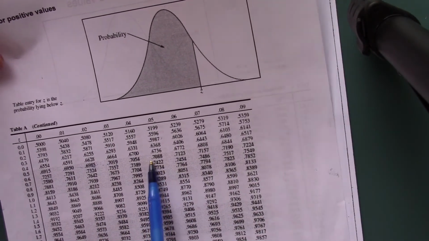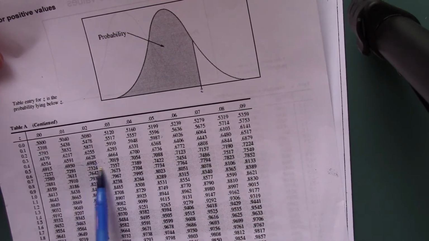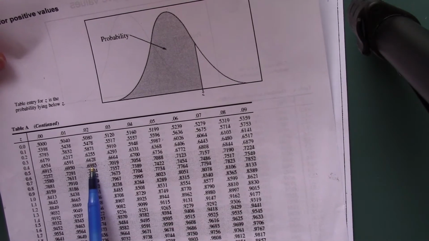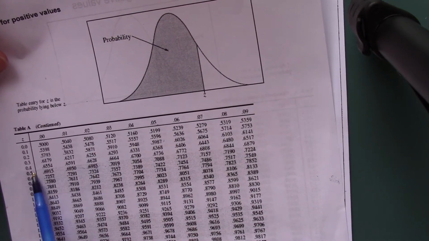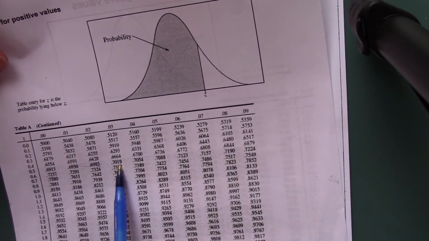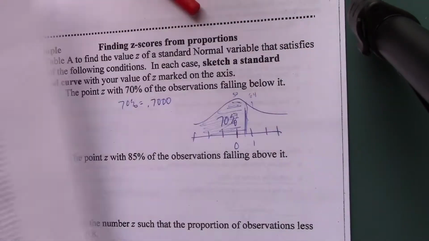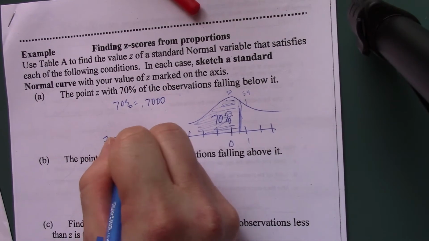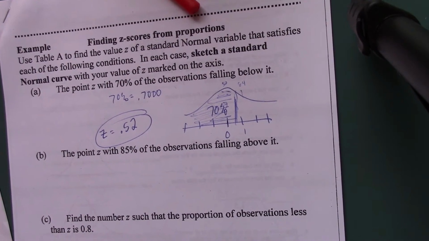So 0.7000. I can kind of follow it. I see 0.7 getting smaller. Oh, right here. It's between those two right here. And I'm going to tell you the answer is always the closest one. So 0.52 is 15 away. 0.53 is 19 away. The one that's 15 away is closer. So 0.52 is the answer. The point z is 0.52. That's what we're looking for, the z value.